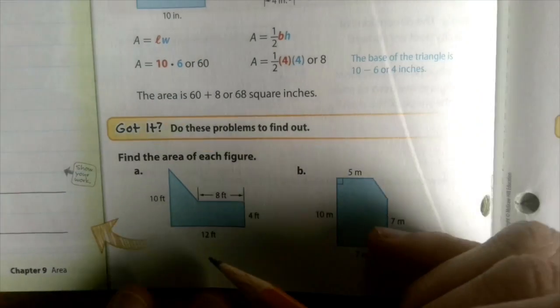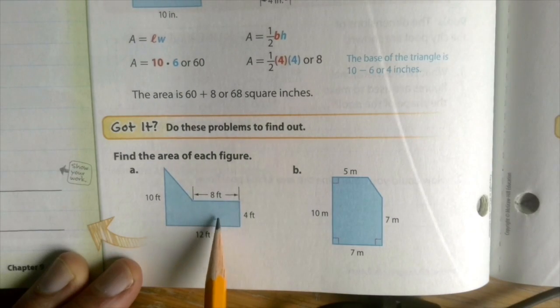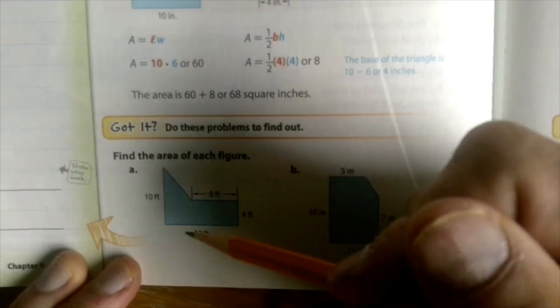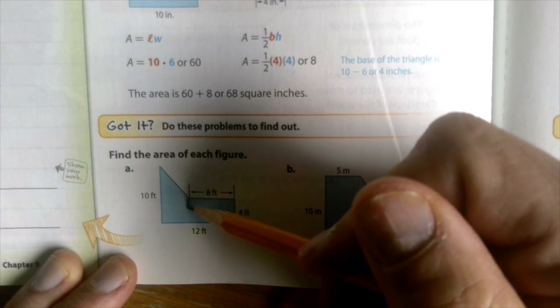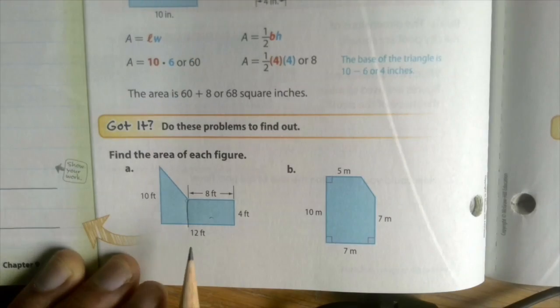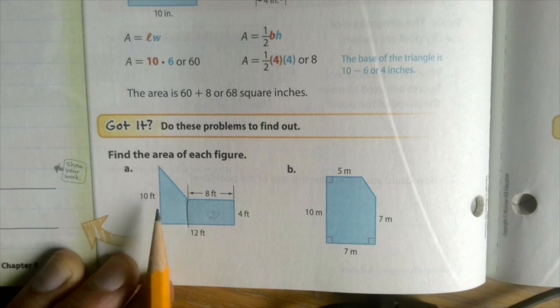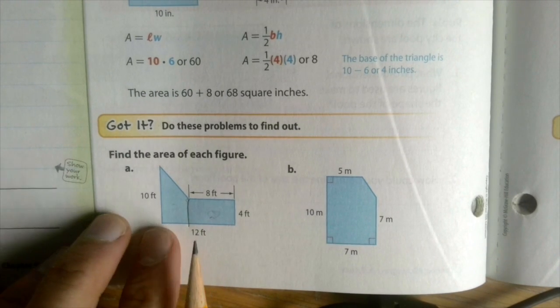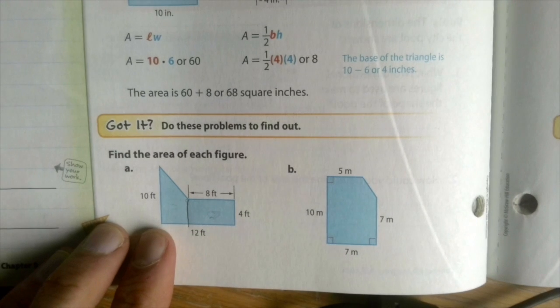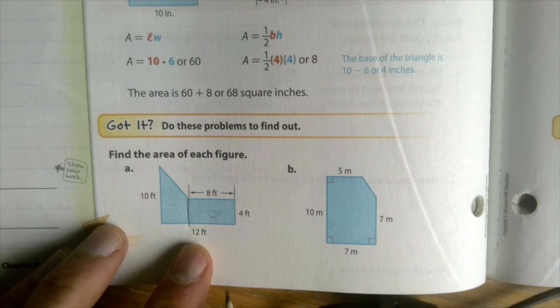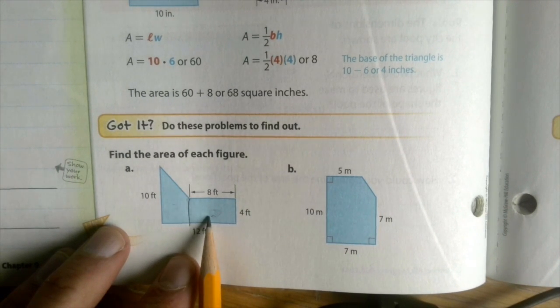And I'm going to give you a little tip. I see this looks like this shape and this shape. I'm going to draw a line right here. And now we have two shapes, right? We have a rectangle and we have a trapezoid. Even though the trapezoid is kind of standing up like that, it's still a trapezoid. So we need to find the area first of the rectangle and of that.